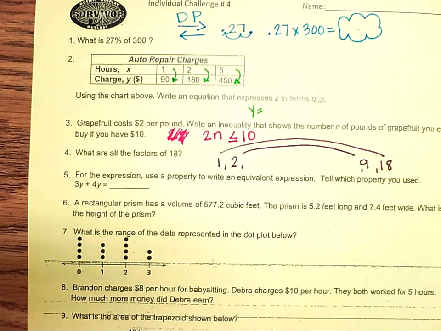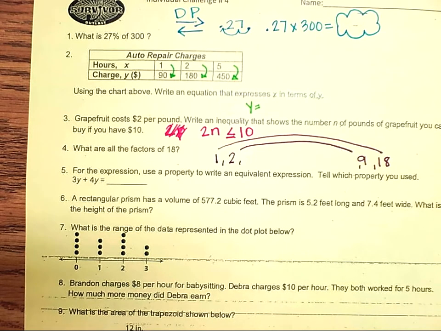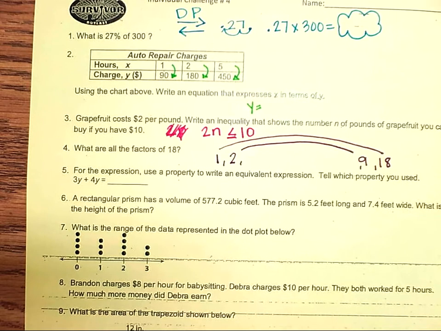Okay? Number 5, for the expression, use a property to write equivalent expressions. Tell which property you use for 3y plus 4y equals. So we have to come up with an equivalent expression. So we can switch it around. If we switch it around, the value doesn't change.